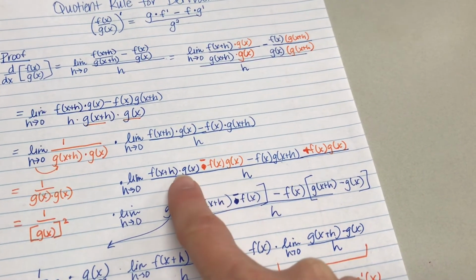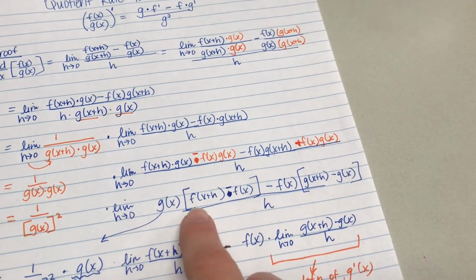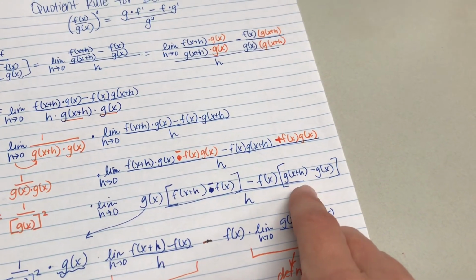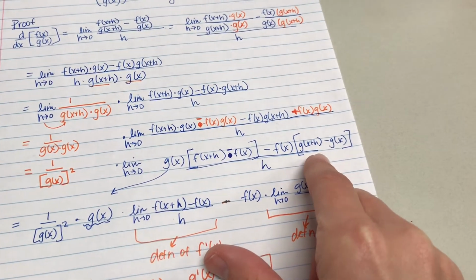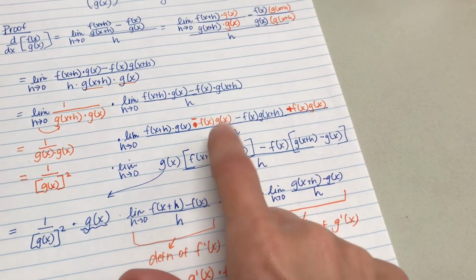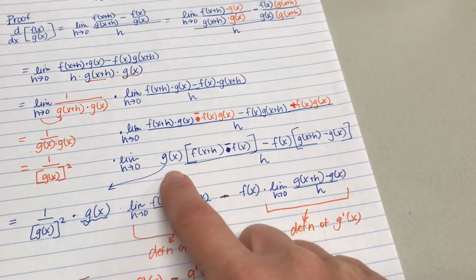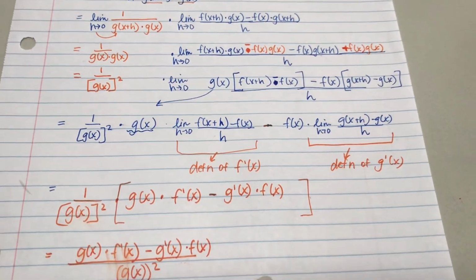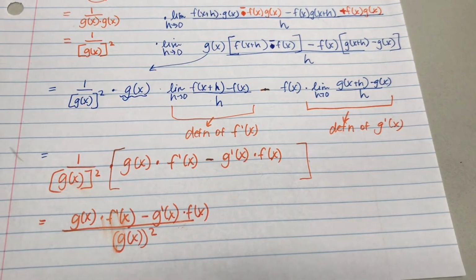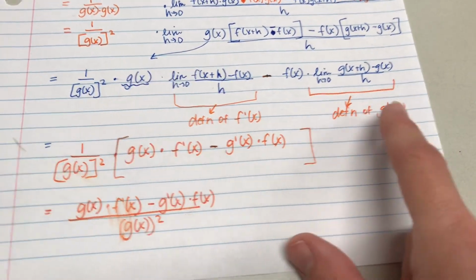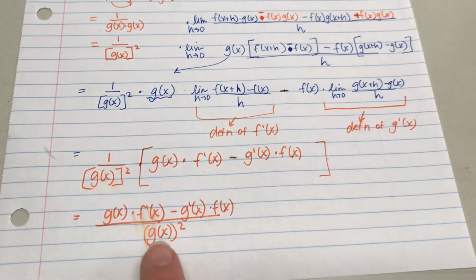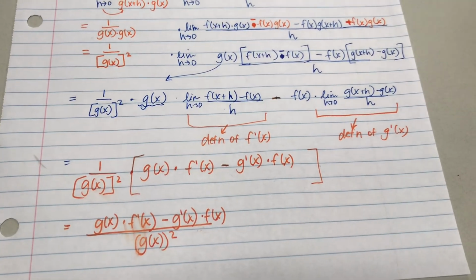And then I brought this term in with this part of the fraction, and then this term here. And of these two terms we factored out an f of x. Of these two terms we factored out a g of x. And then the same idea happens as in the other proof. You can get this to look like the definition of the derivative of f, the definition of the derivative of g, and put everything together until you get what the quotient rule actually is.